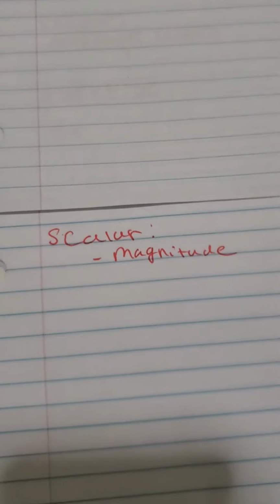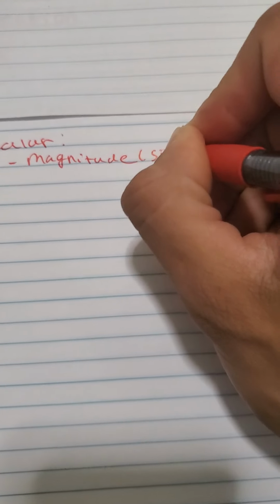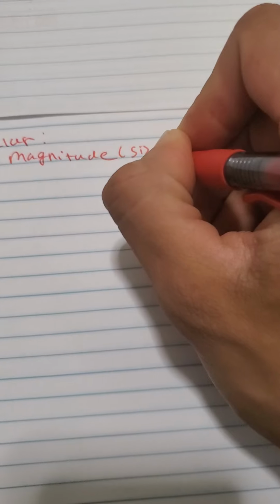We use numbers to define and quantify how much something is. If we have just a magnitude, a size, or how much, this is like a size and a quantity. It's a scalar. It can't be negative.